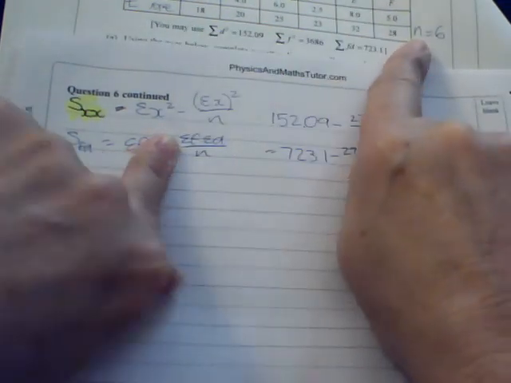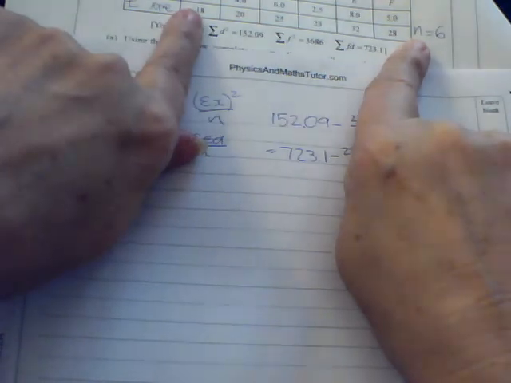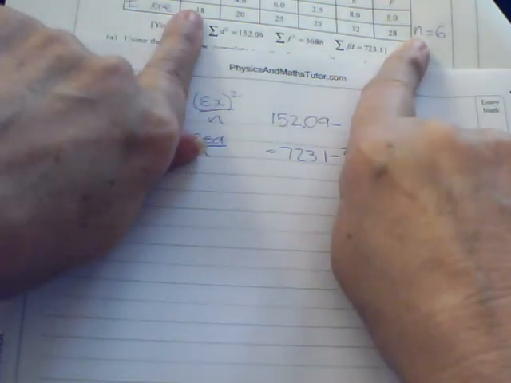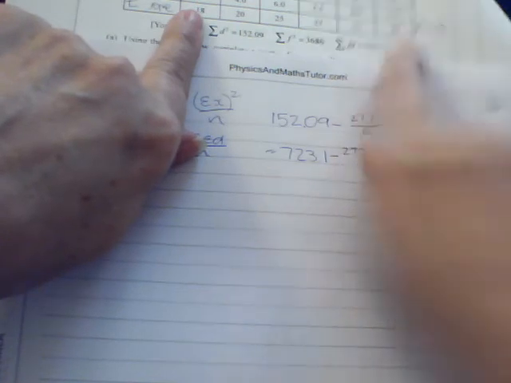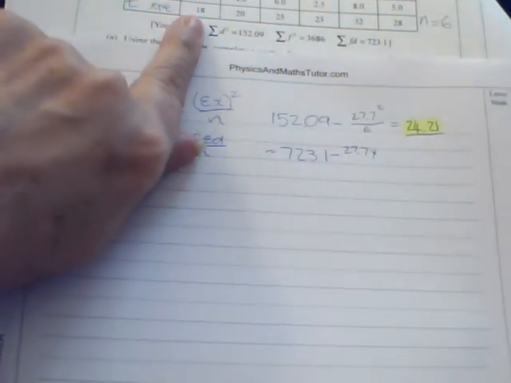So if I add all of these up, they come out at, I'm trying to save a bit of time here.